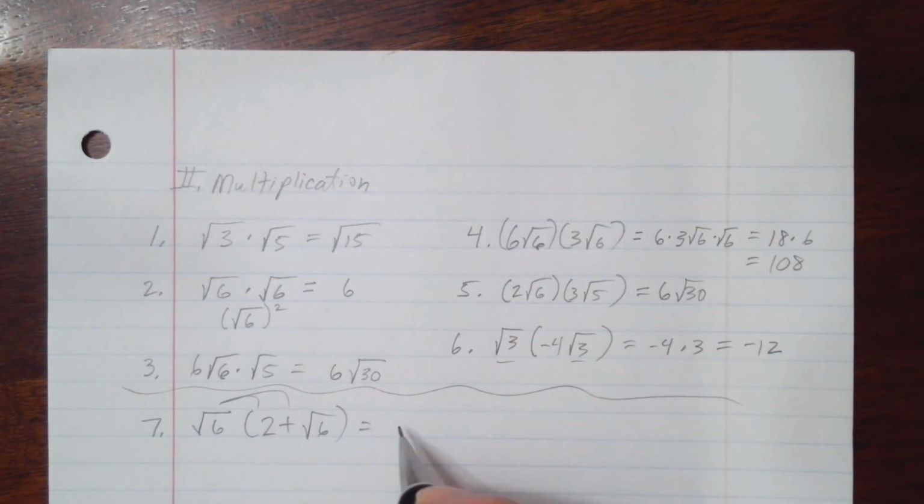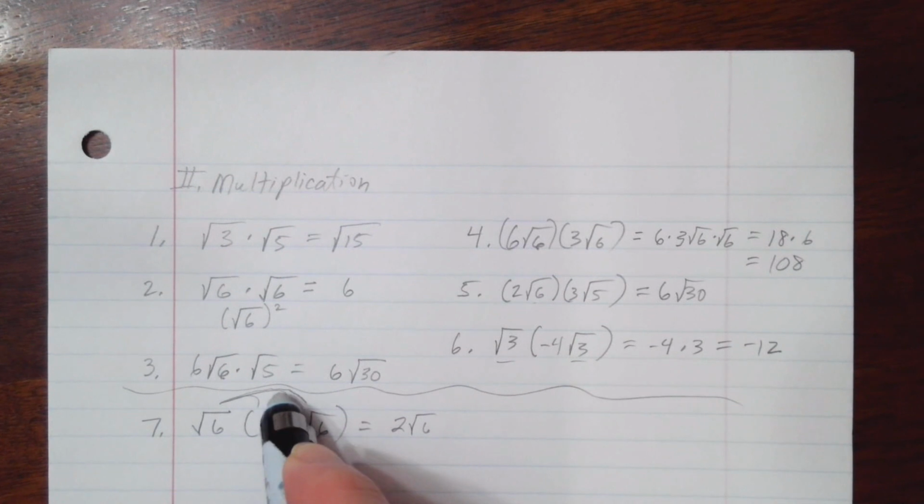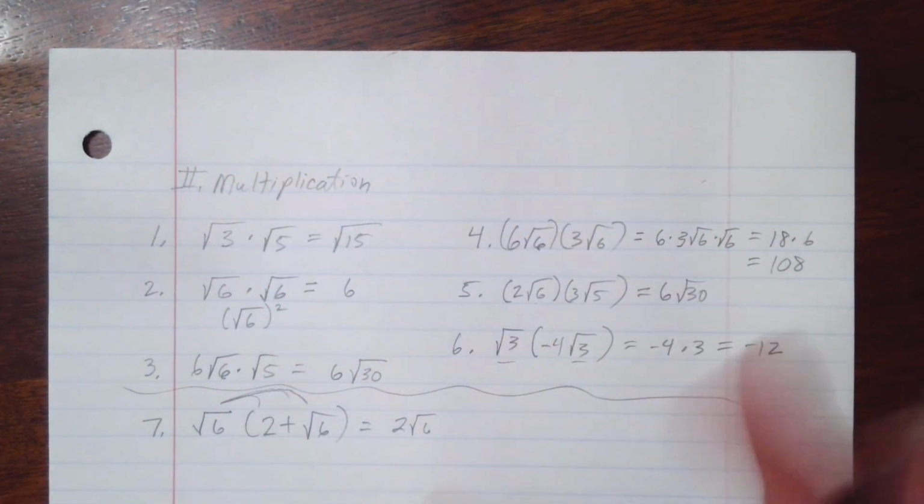So all I can do is put this 2 out front. When I multiply those two together, I can't say that's the square root of 12. The problem is this 2 is not a radical. Remember, you can only multiply a square root times another square root. Now when we multiply square root of 6 times square root of 6, that's 6. And so we get 2 square roots of 6 plus 6.